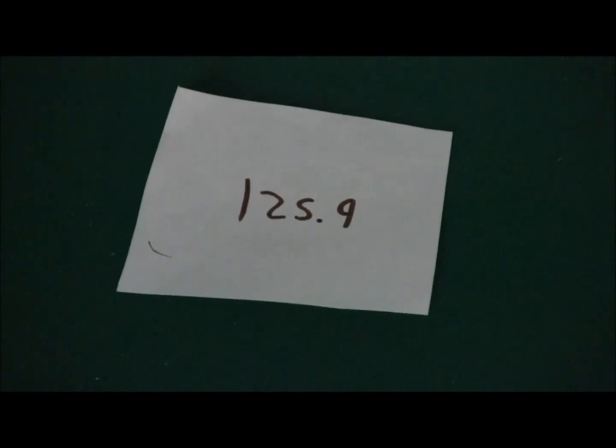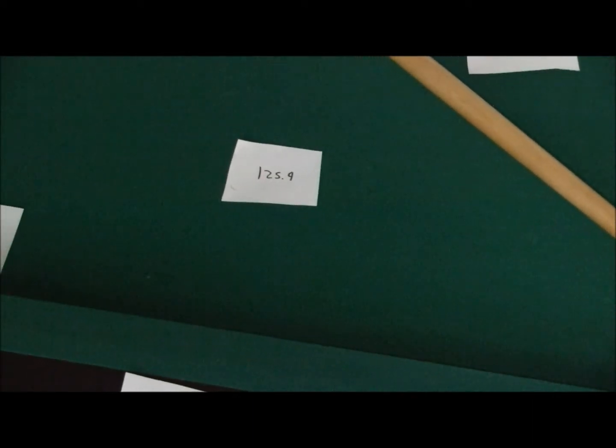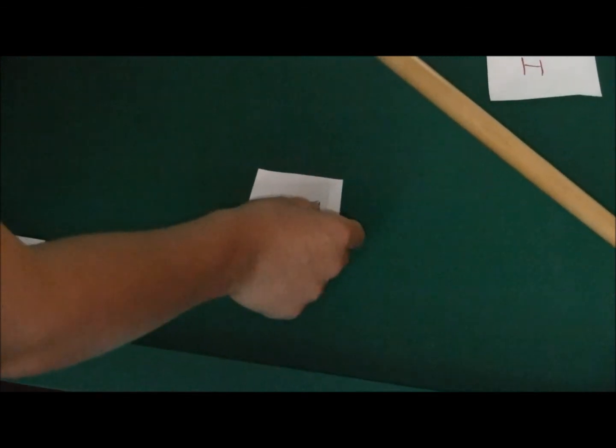Before you're done, you have to remember that the spaceman is 5 feet tall, so you have to add that to your answer. That would get you a final answer of 130.9.